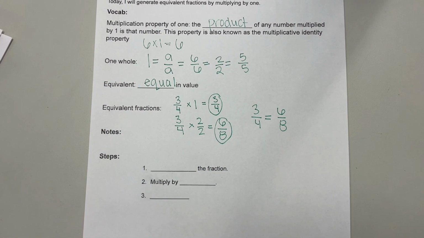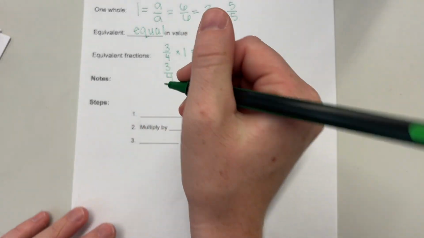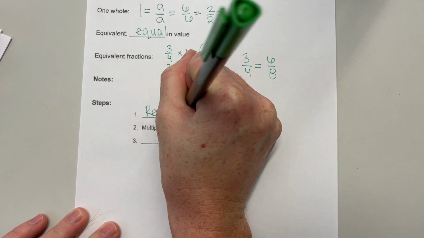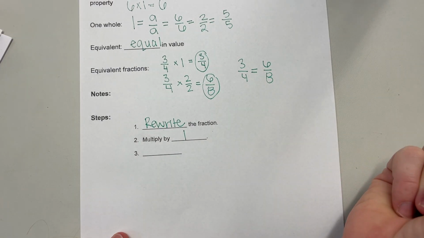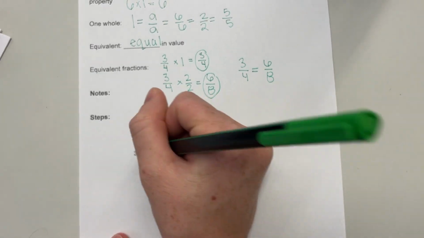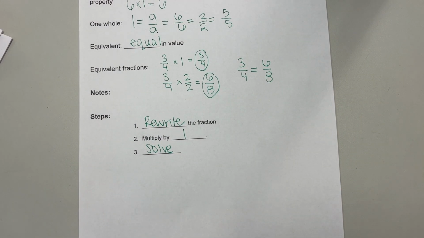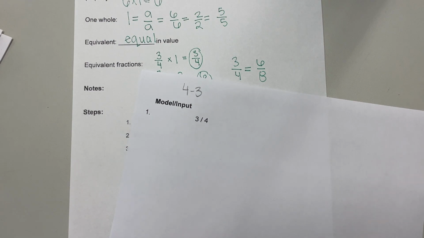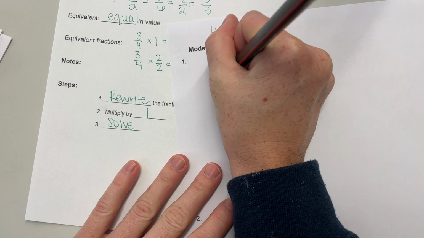Okay. So our steps today: step 1 is rewrite the fraction. Step number 2 is multiply by 1. And then step 3 is solve. Okay, I'm getting out my red pen, so you're gonna pause, you're gonna watch. So I have this fraction 3/4. I'm gonna rewrite that fraction.